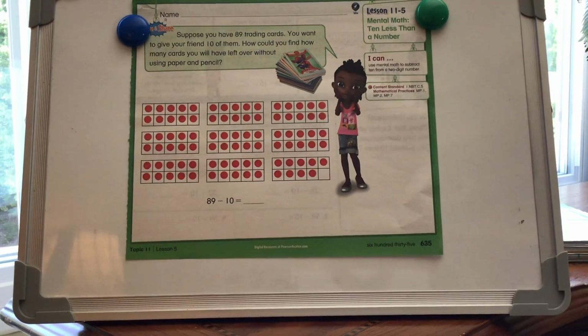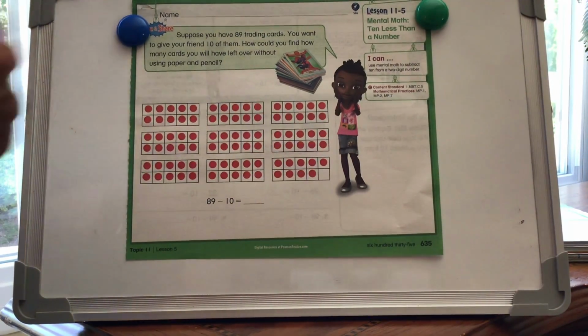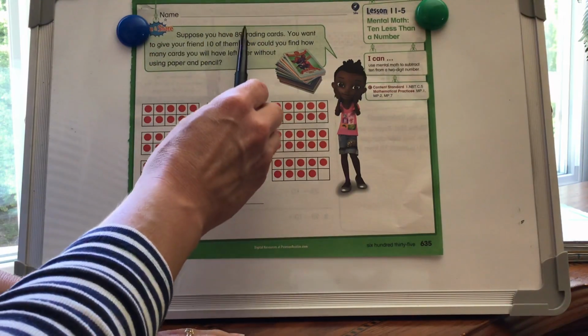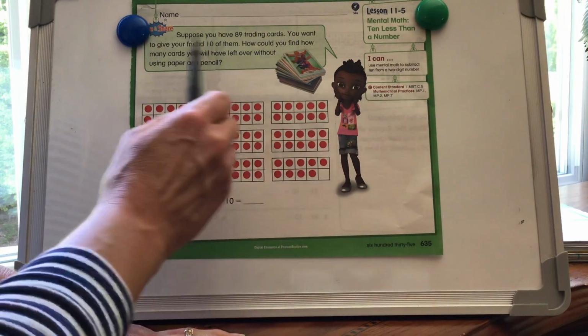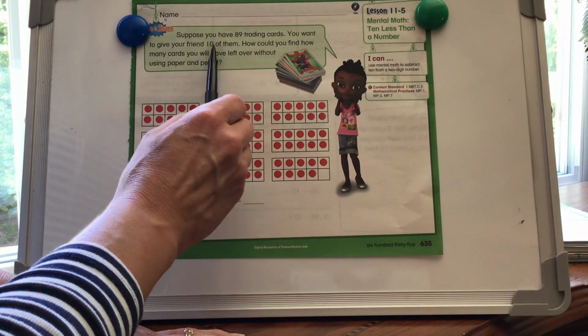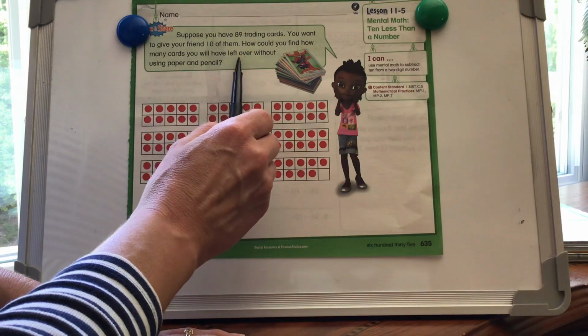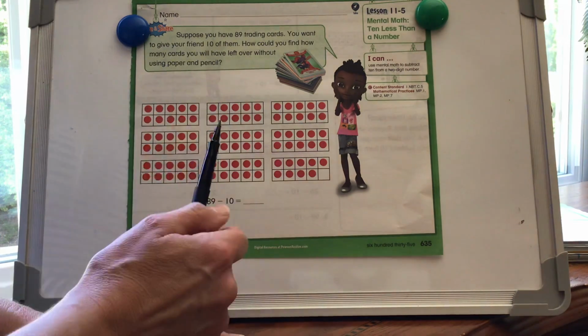This is first grade math lesson 11-5 using mental math. Okay, suppose you have 89 trading cards. You want to give your friend 10 of them. How could you find how many cards you will have left without using paper and pencil?